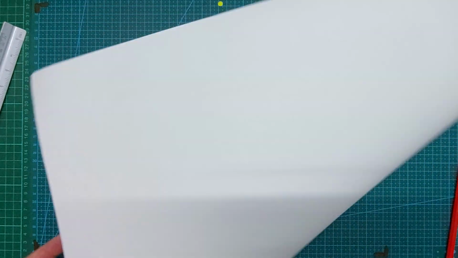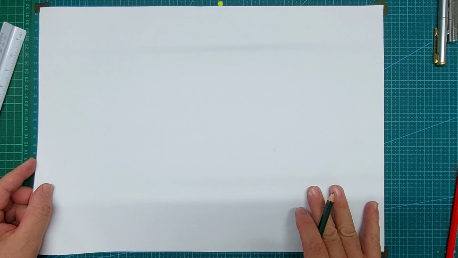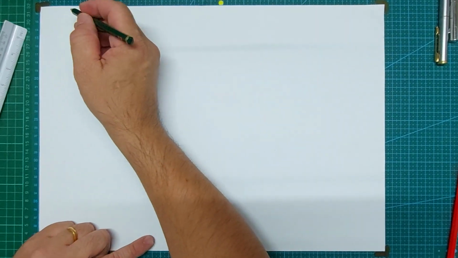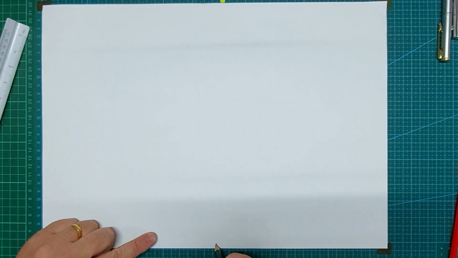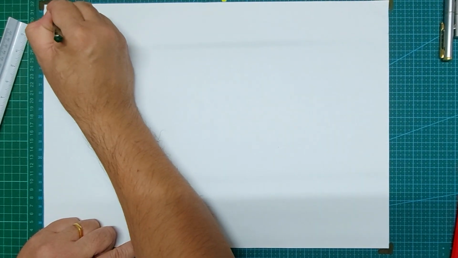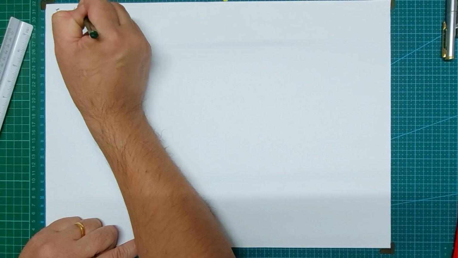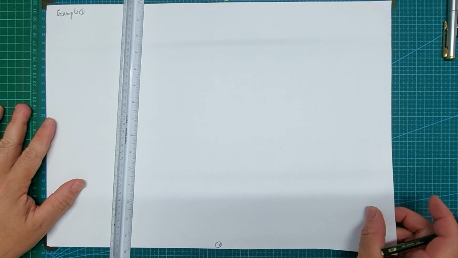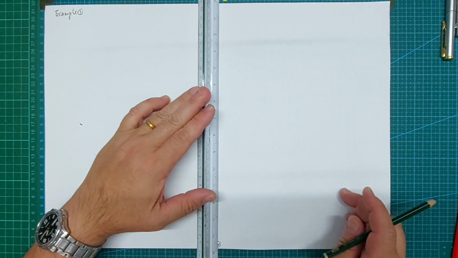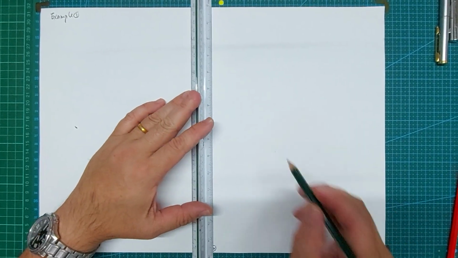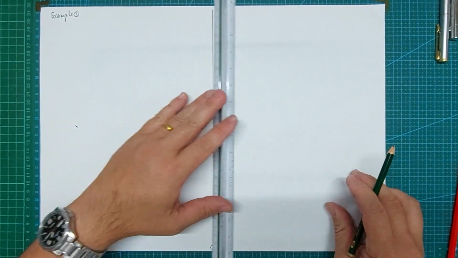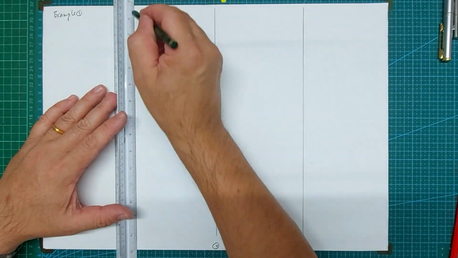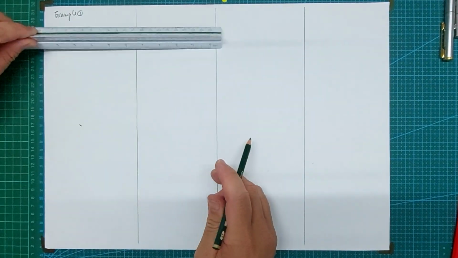Now page 2, example 1. We can actually do 4 examples on this page.